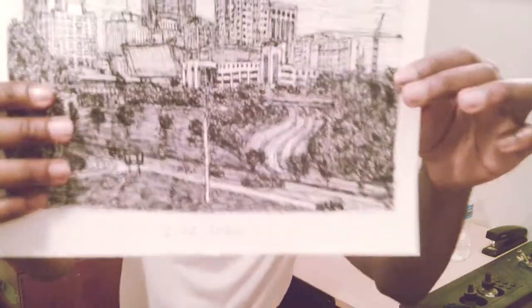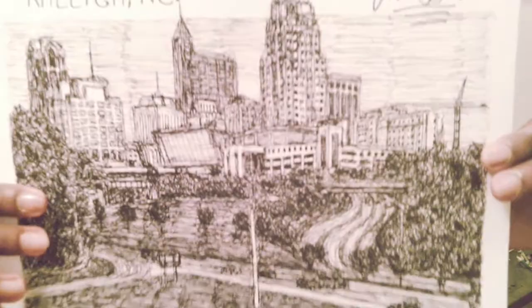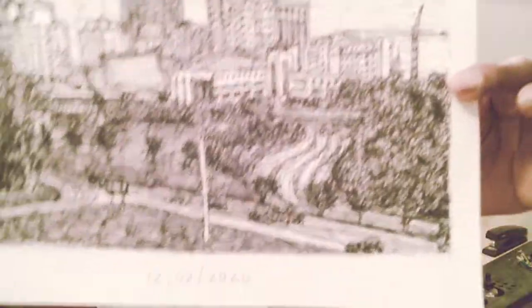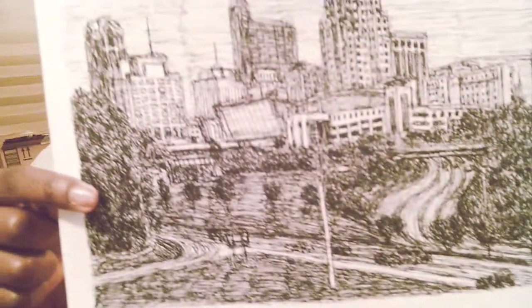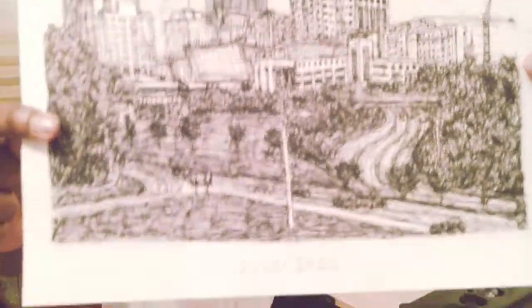Well, this was pretty painful, but I was still able to cover this. Okay, here's the finished drawing of Raleigh, North Carolina. A lot of trees, I drew some roads, some cars, mediocre looking vehicles by the way.